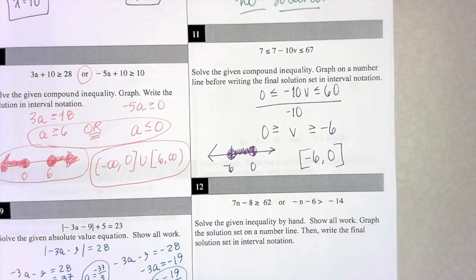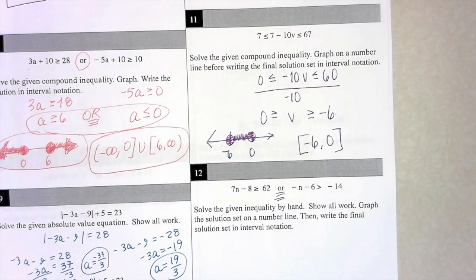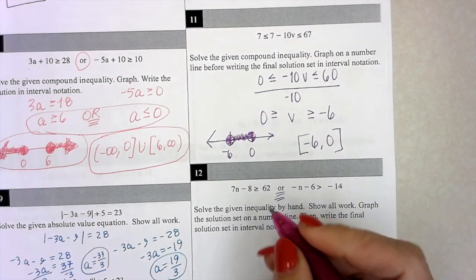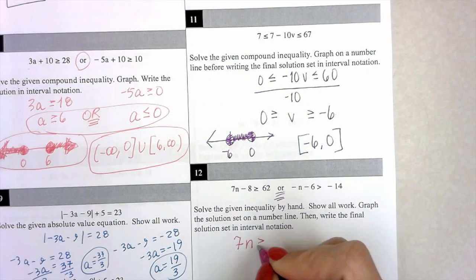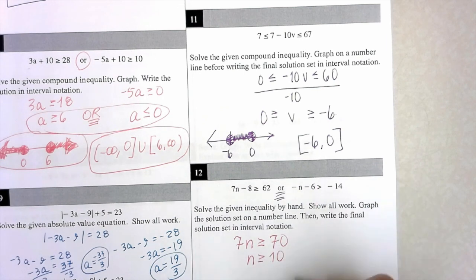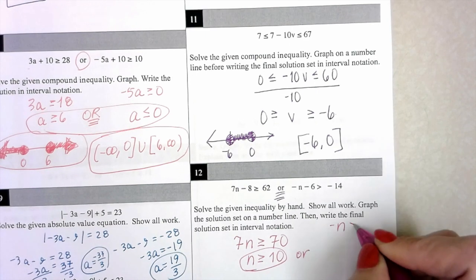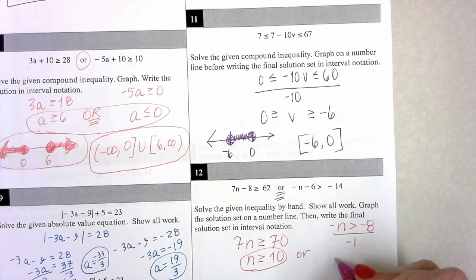Next, another or. Be careful with those or statements. Don't let anything mess you up over there. So with this or question, different color pen maybe? With this or question, I'm going to solve them both. So I add 8. 7n is greater than or equal to 70. Divide by 7, n is greater than or equal to 10. Or add 6. Negative n is greater than negative 8. Divide by negative 1. N is less than 8.